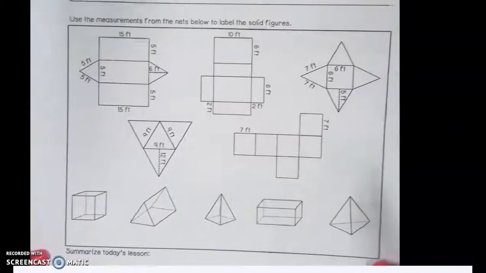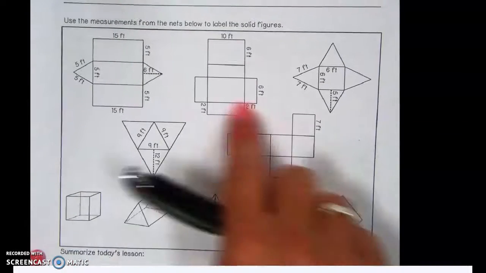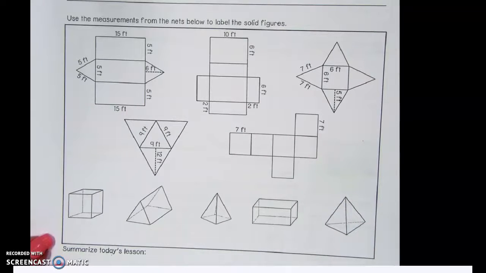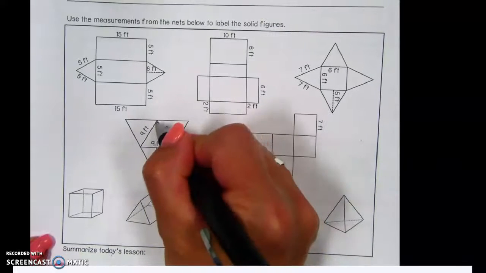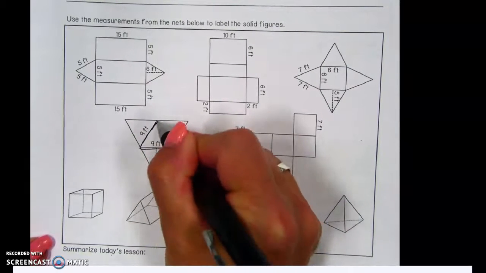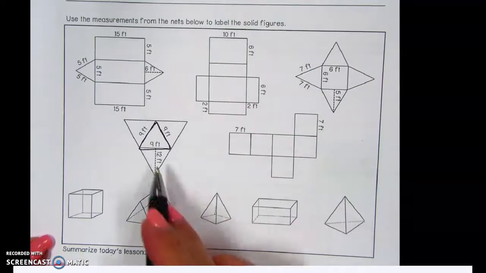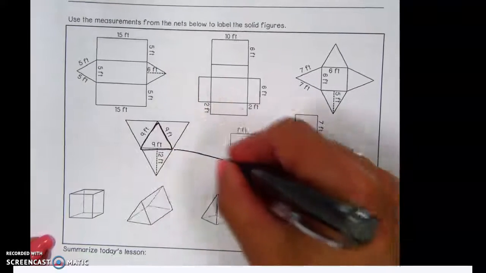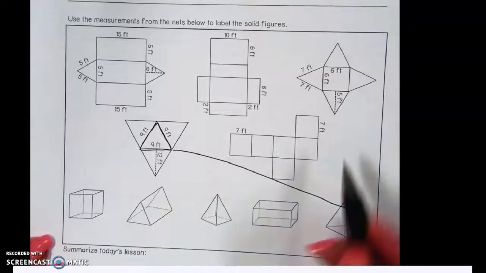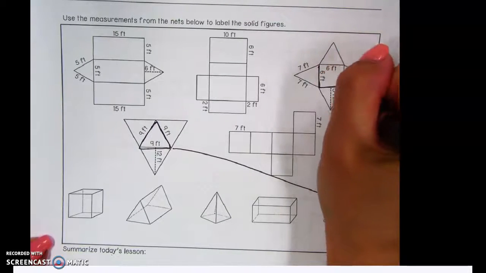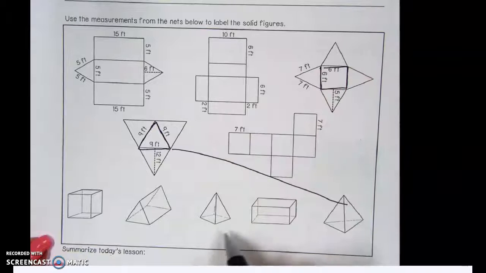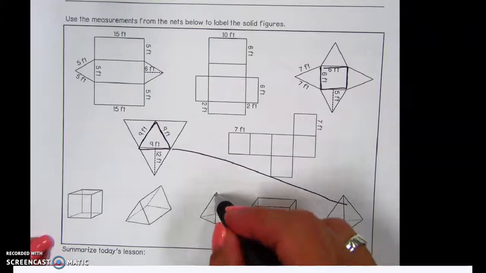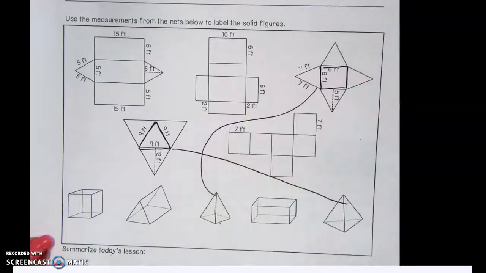Here in our packet, we have different nets. Which ones would they form? When I look here, remember what our base is. Here's my base. So this would probably be here. Let's look over here. This is my base. It's one square. Oh, there's my, is that a square pyramid or a rectangular? Boom. Now we have a cube, a triangular prism, and a prism.